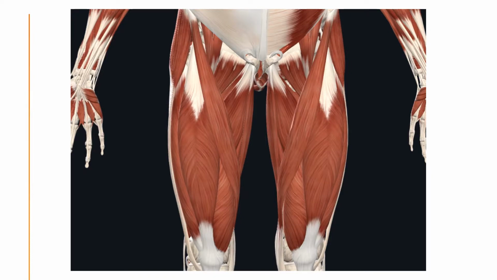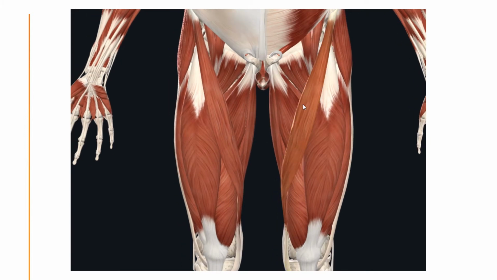So we're going to go over the muscles that move the thigh. And our first muscle is going to be the sartorius. So I'm going to highlight the sartorius right here. The sartorius is going to originate on the ilium and is going to insert on the tibia.